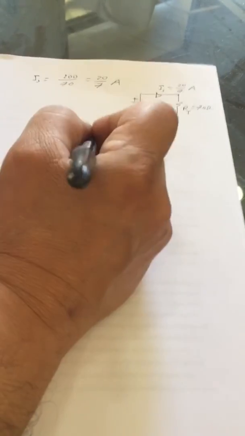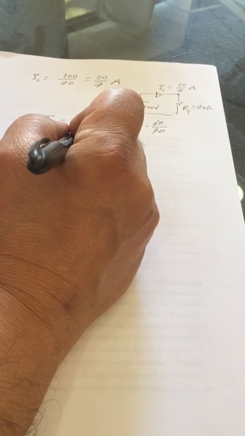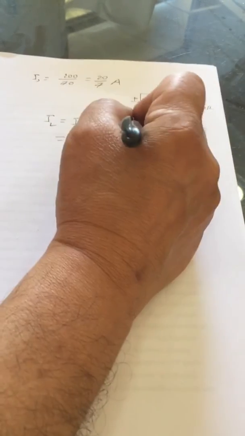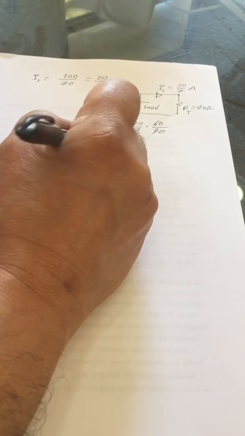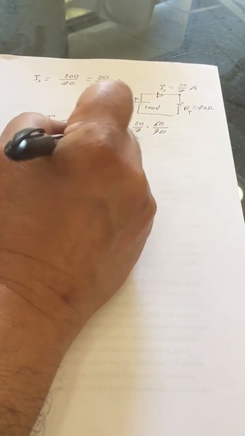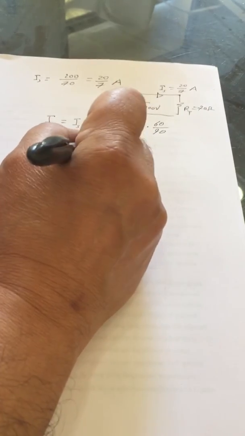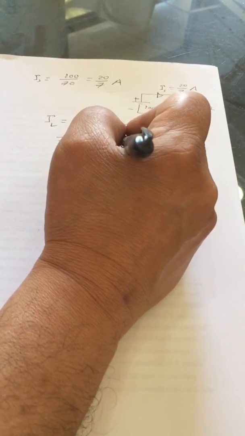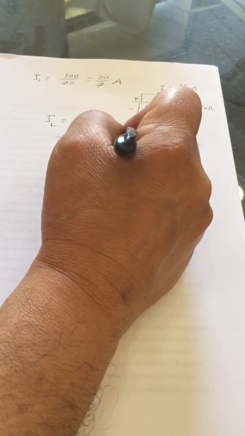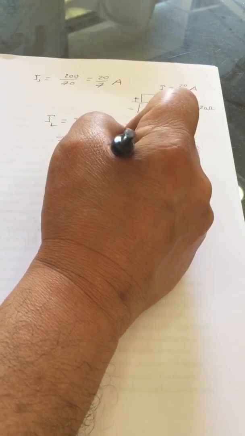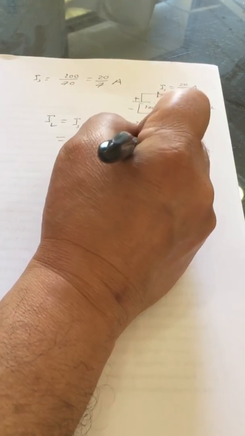Will give you 2 times 6 times 100 divided by 7 times 90. So this will go, well, okay, 9, 3, here 2, it will be 40 divided by 21 amps.